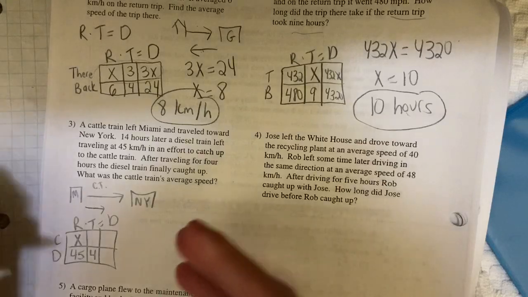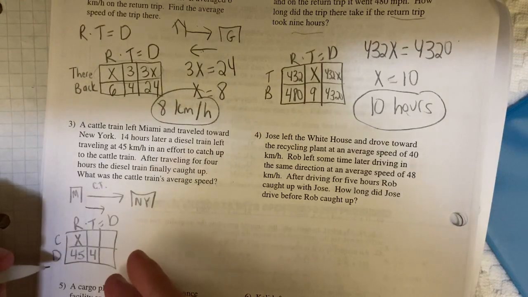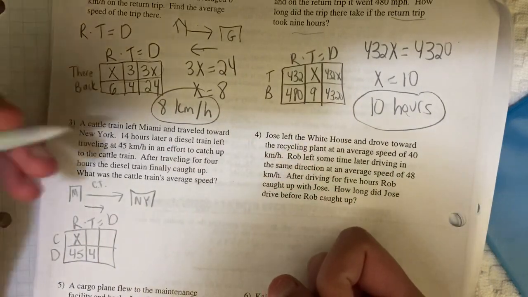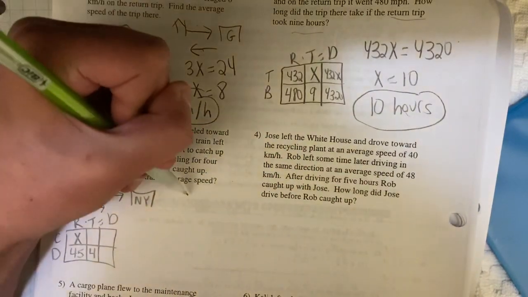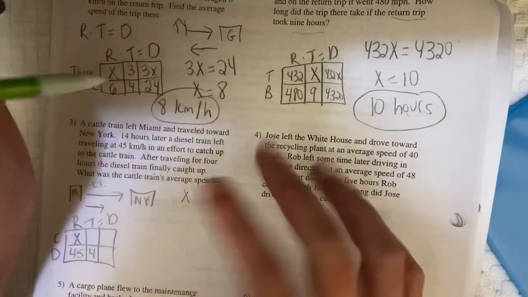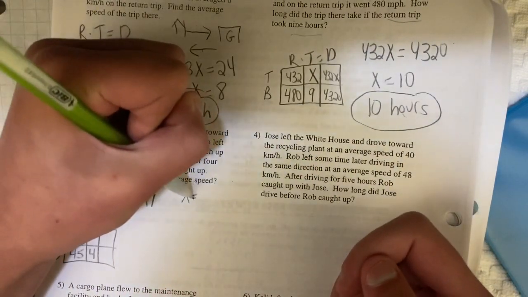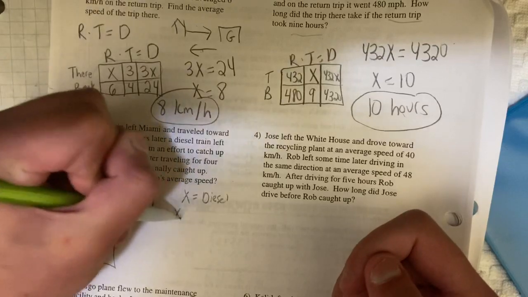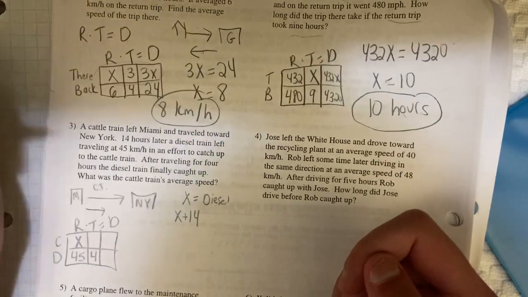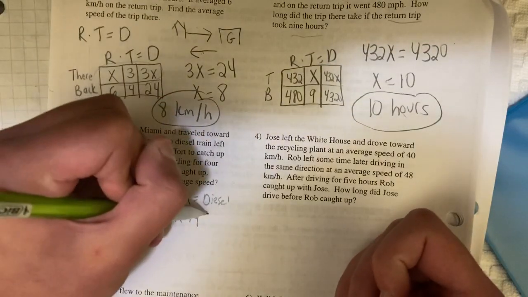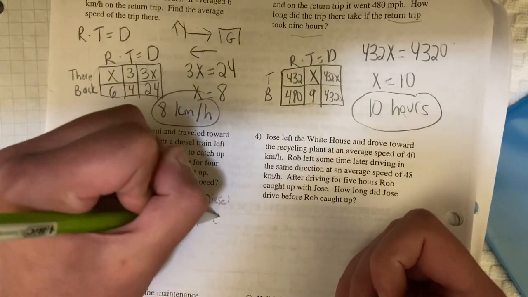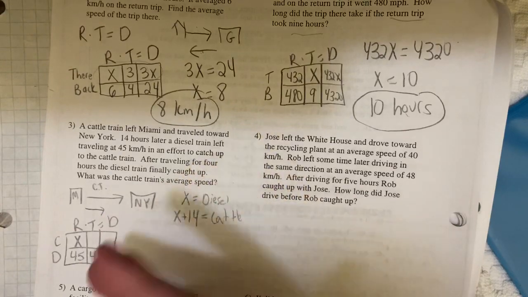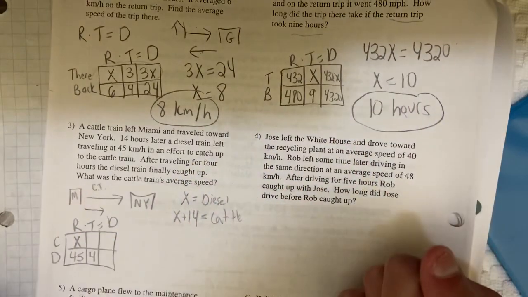So because we know that the diesel train went 14 hours later, let's pretend like X is gonna be the diesel train. We know that X plus 14 is gonna be the cattle train's time, because whatever the diesel train's time is, you're gonna have to add 14 hours onto that.